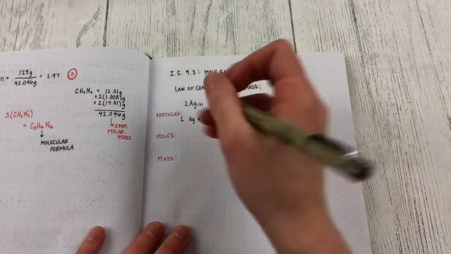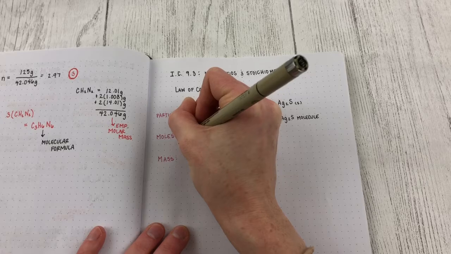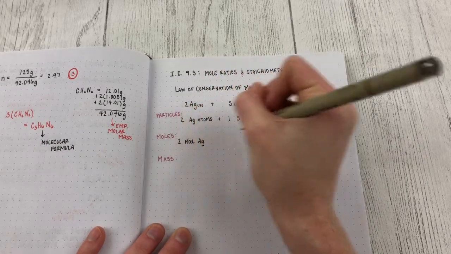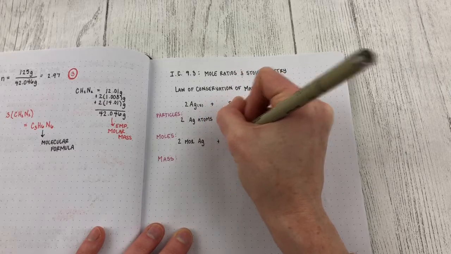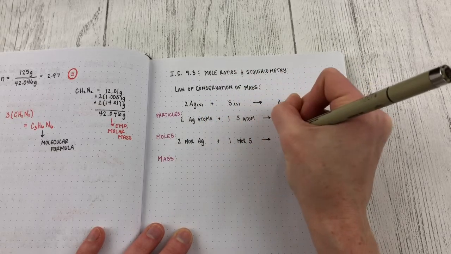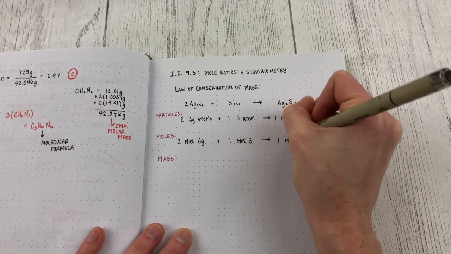From the mole standpoint, if we have 2 moles of silver atoms, or 2 moles of silver, those will react with 1 mole of sulfur to produce 1 mole of silver sulfide.